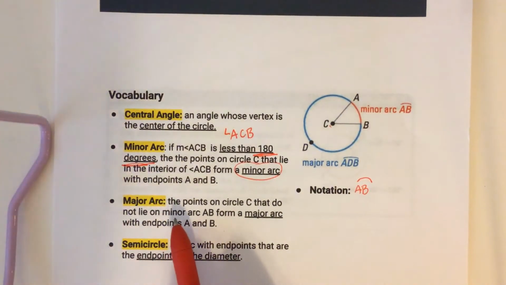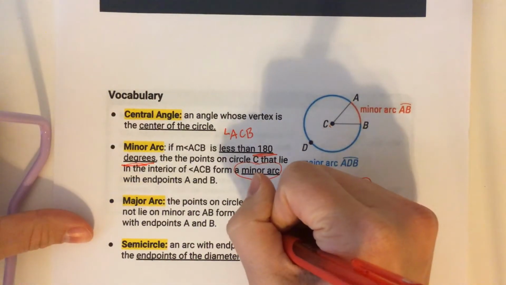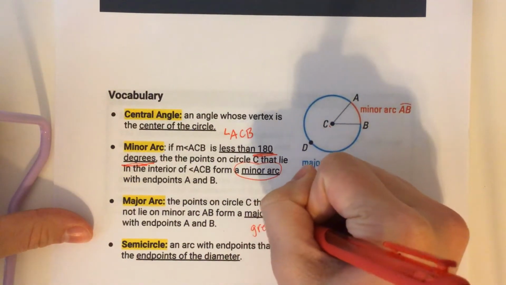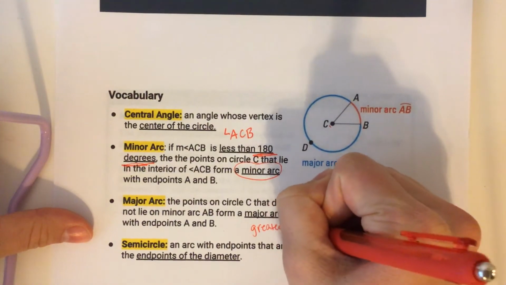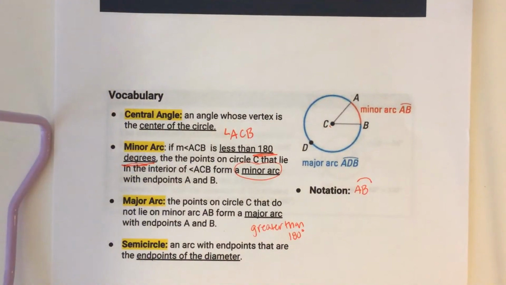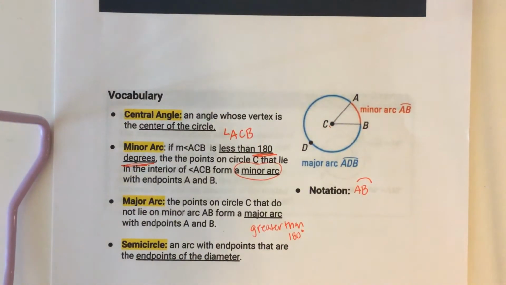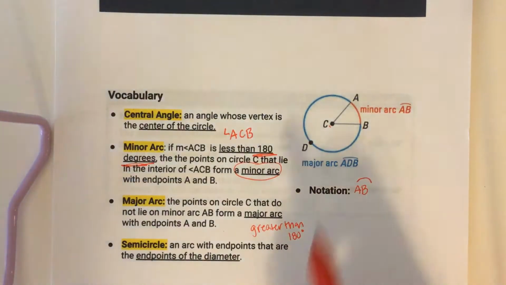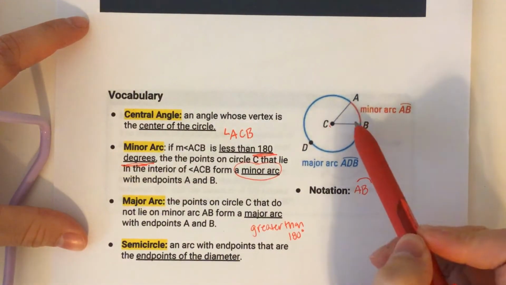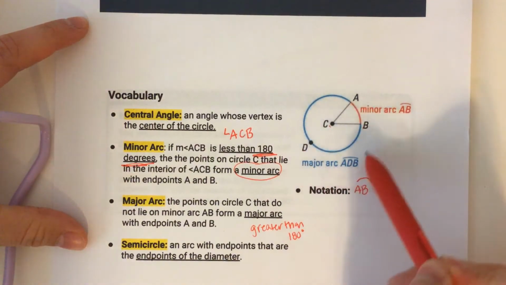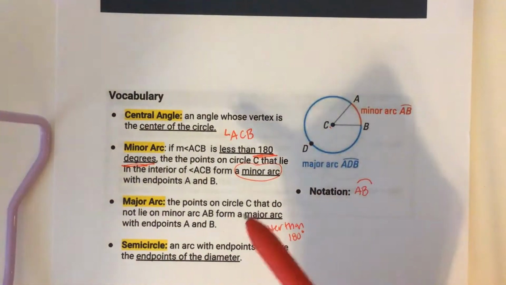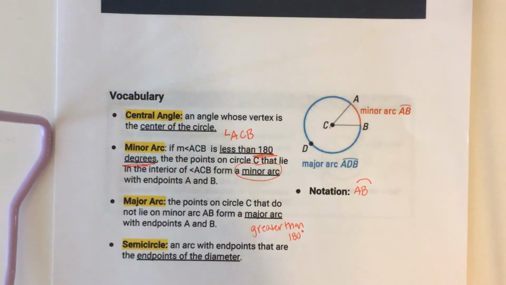A major arc then is going to be when it's greater than 180 degrees. And the actual definition is the points on circle C that do not lie on the minor arc AB form a major arc with endpoints A and B. So basically our minor arc is this small guy here, and then the major arc would be the remaining part of the circle. Again, greater than 180 degrees.